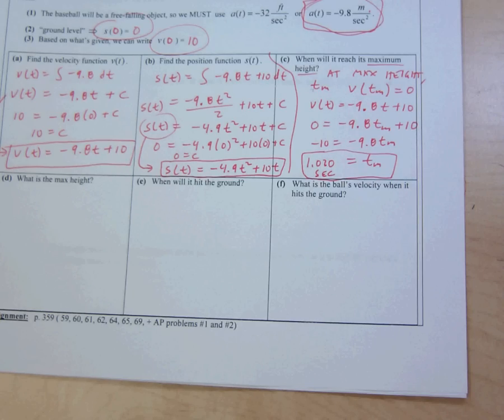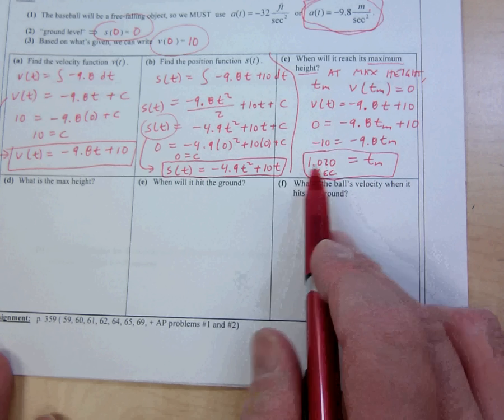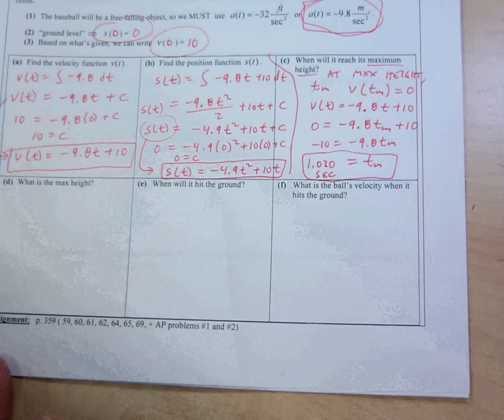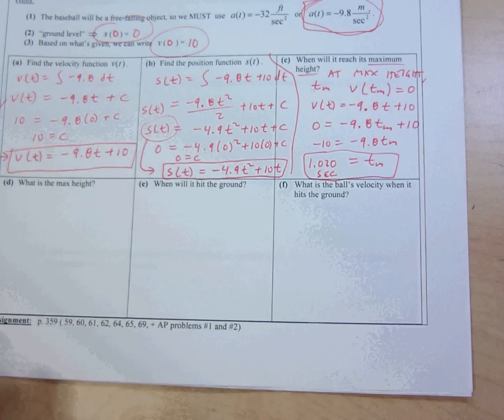Okay, good. Everybody hear that? He said to take the time it takes to reach the max height, which is 1.02, plug that into the position function. Won't that give me the height of the ball at that time? Right? So that makes sense. Okay, good.